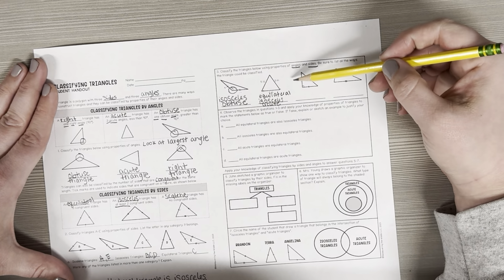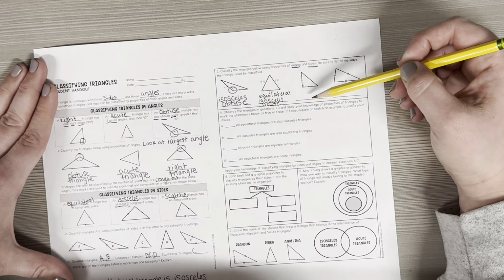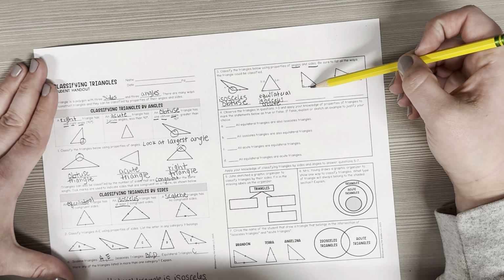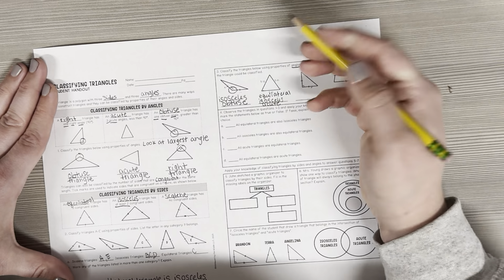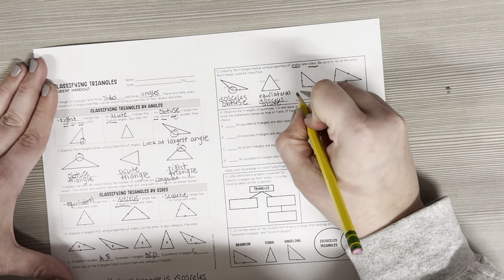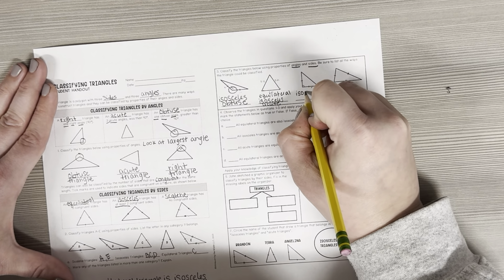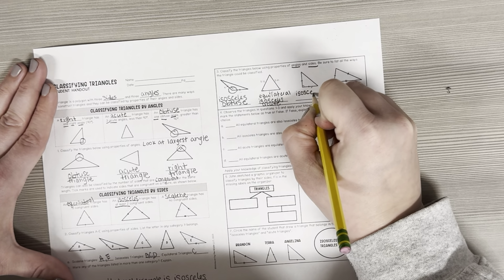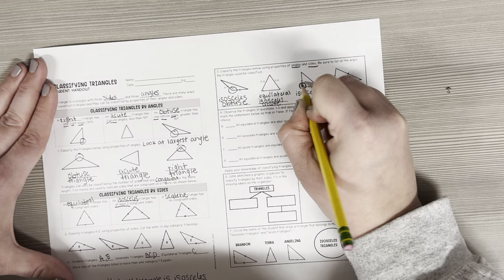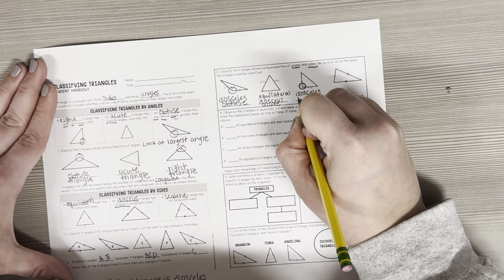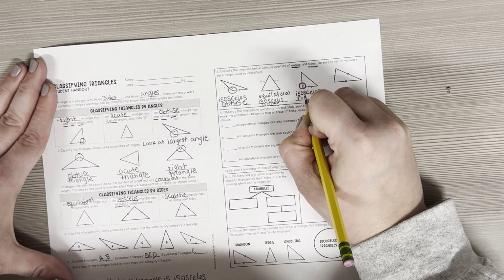All right, let's start by classifying by its sides. Tick marks here show that I have 2 equal sides, meaning I have an isosceles triangle. My largest angle is a right angle, so I have an isosceles right.